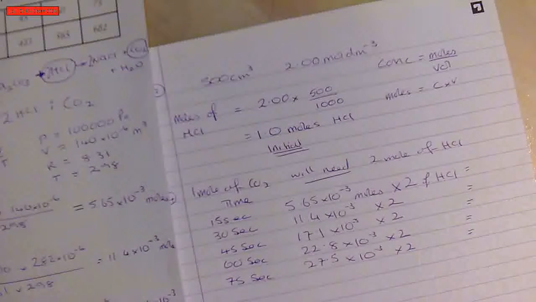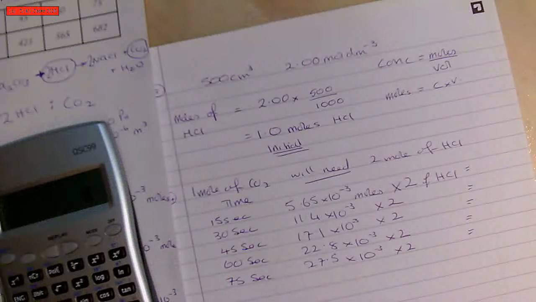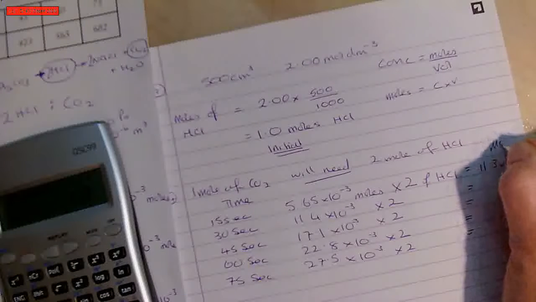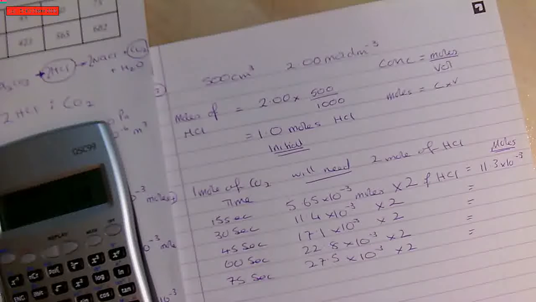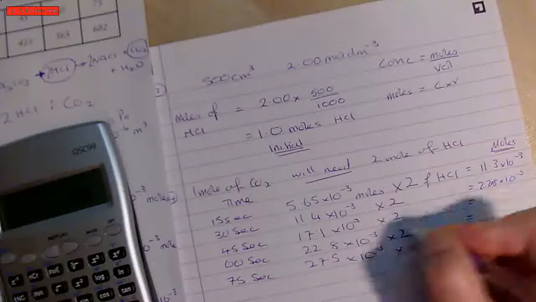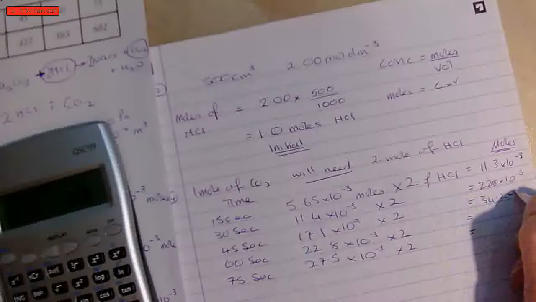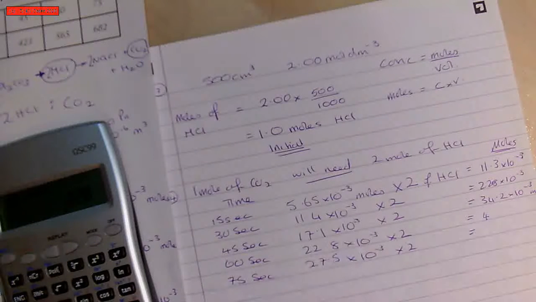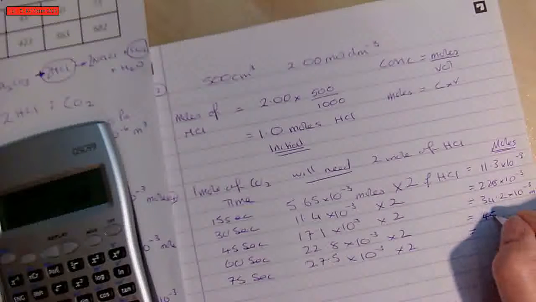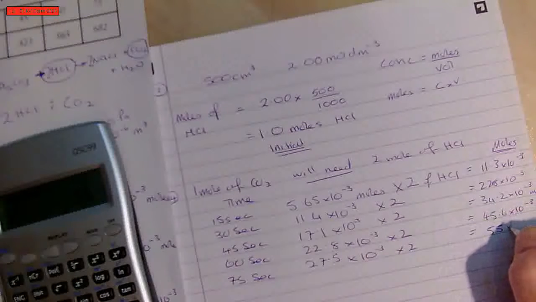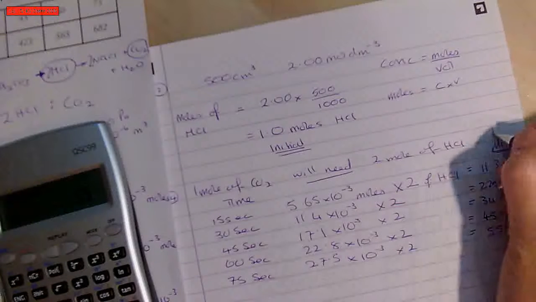So if we do that on the calculator, 5.65 times 2, that was 11.3 times 10 to the minus 3 moles, so I'll put moles there. 11.4 times 2, that's 22.8 times 10 to the minus 3 moles. 17.1 times 2, that's 34.2 times 10 to the minus 3 moles. 22.8 times 2, that's 45.6 times 10 to the minus 3 moles, and 27.5 times 2, that's 55 times 10 to the minus 3 moles of HCl.